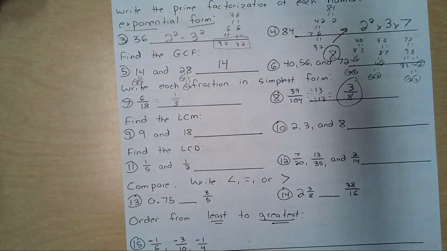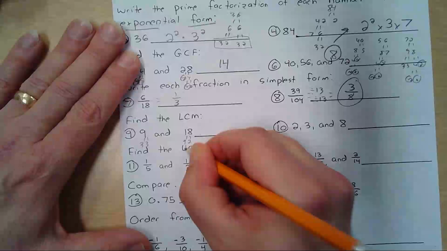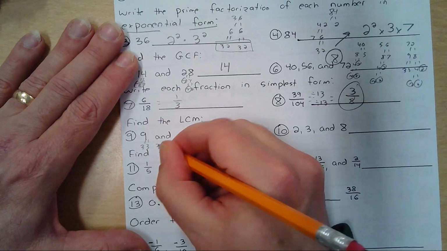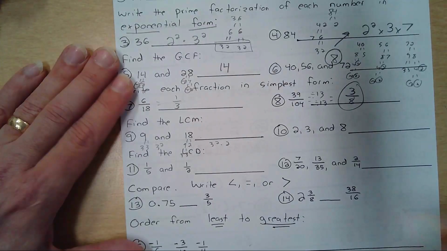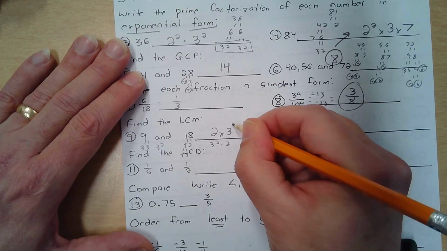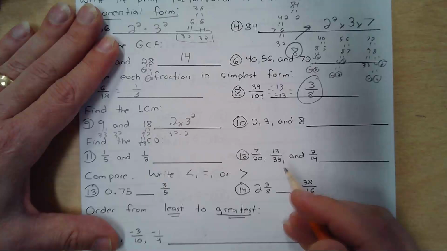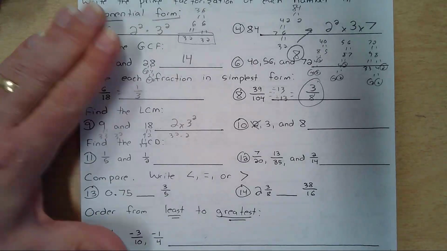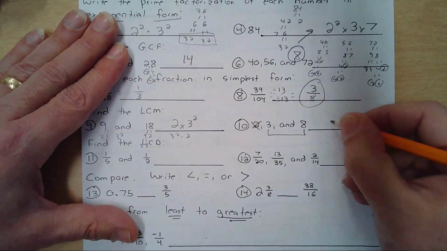So at least these here again you can use your so it's really 16, no can do, 24.